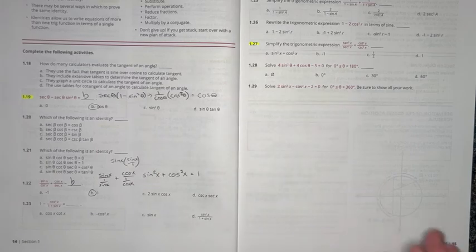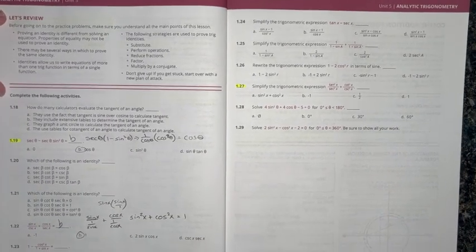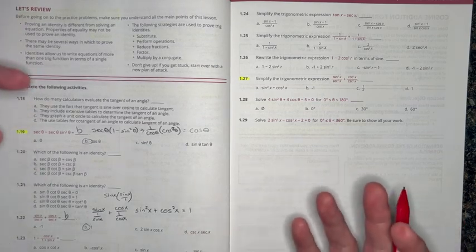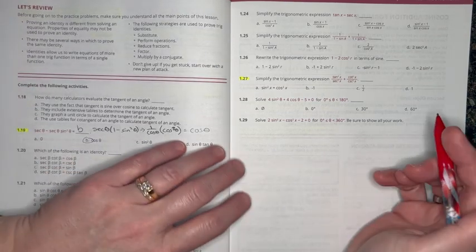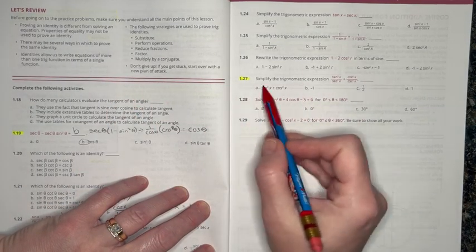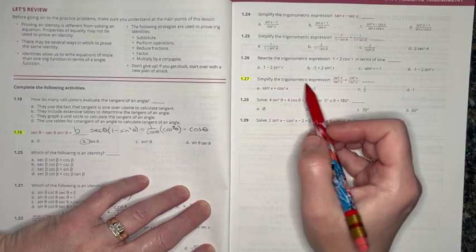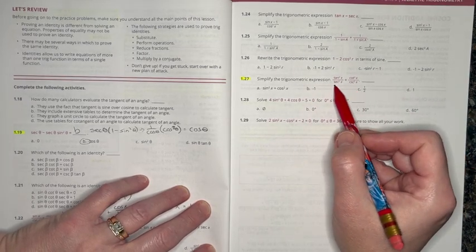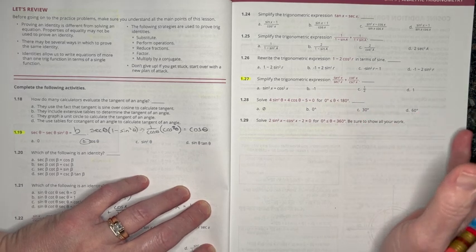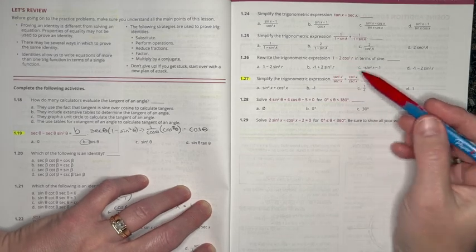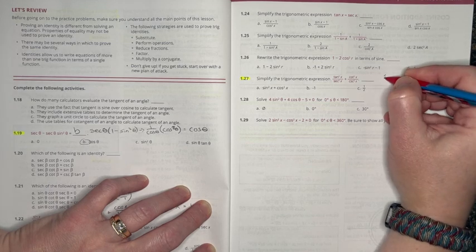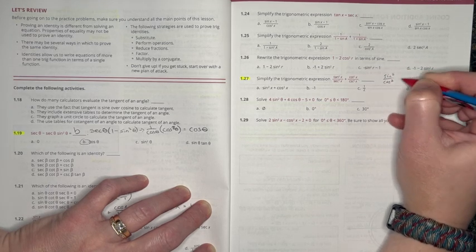Okay, I want to come over here and take a look at problem number 27. It's interesting to me that in this homework, they don't actually have you proving any identities, which is a whole part of that section that we just did, but who am I to say? Let's take a look at number 27. It says, simplify the trigonometric expression tangent squared of x over secant squared of x plus cotangent squared of x over cosecant squared of x. So let's take a look at this. Tangent, remember, is equal to sine over cosine, so tangent squared is going to be sine squared over cosine squared.